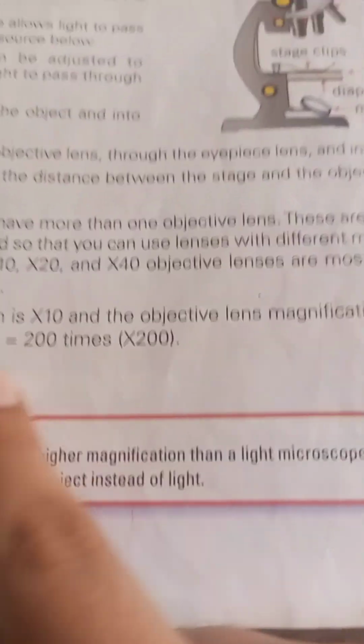If the eyepiece magnification is 10 times and the objective lens magnification is 20 times, the total magnification is 10 times 20, which equals 200 times.